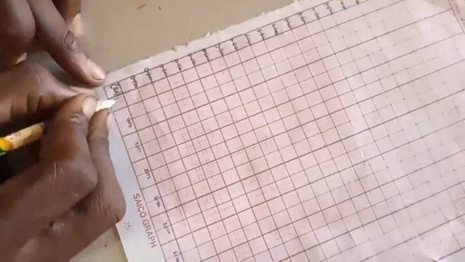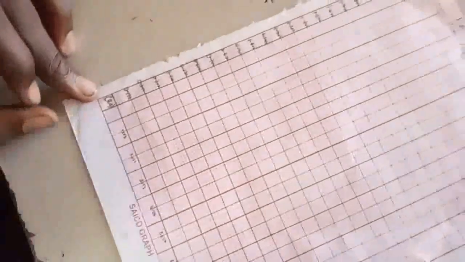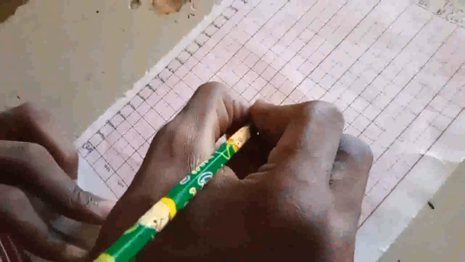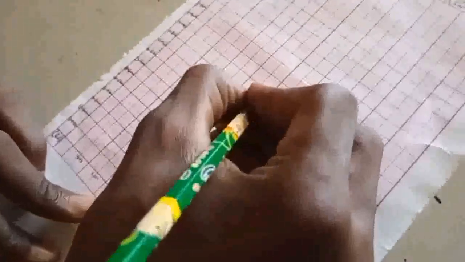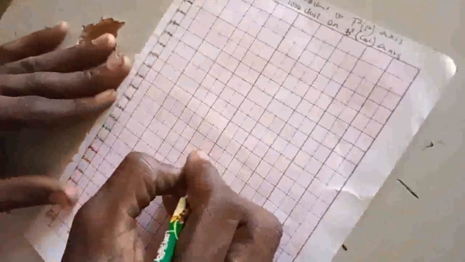That means each of these small boxes is 100. Now, this is 4,000. My 4,900 should lie at this point here. You can represent where they meet, 4,900 and 1.092. Now, I can use a circle to represent it.